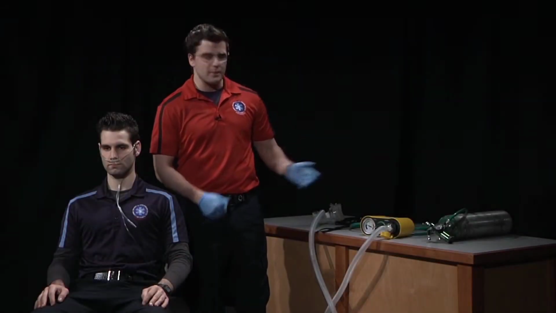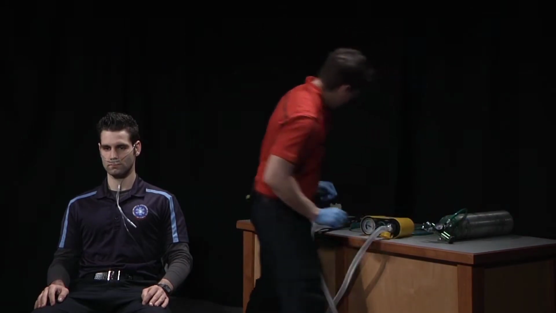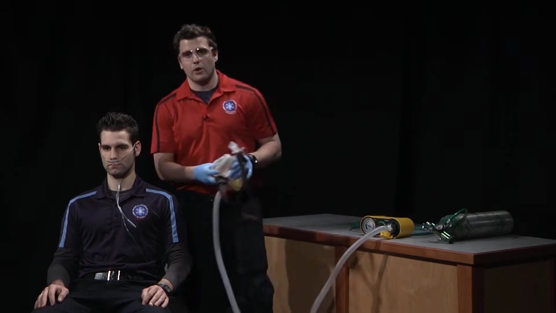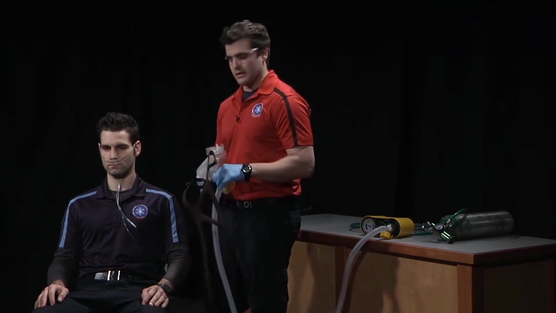After our CPAP machine has been assembled, we're going to go ahead and turn our oxygen on. From there, we're going to take our CPAP mask and place it over the nose and mouth of the patient while making sure the end-tidal CO2 nasal cannula stays in place.